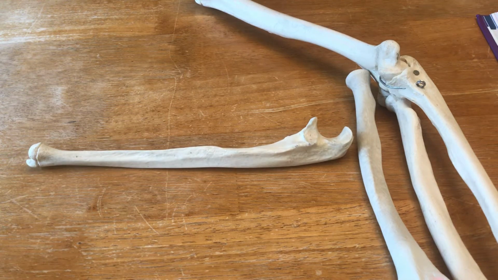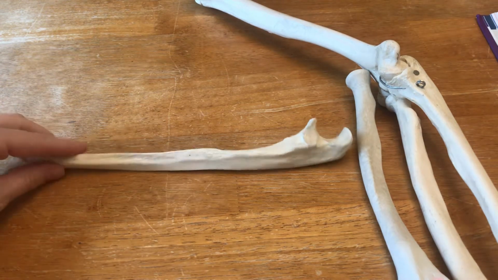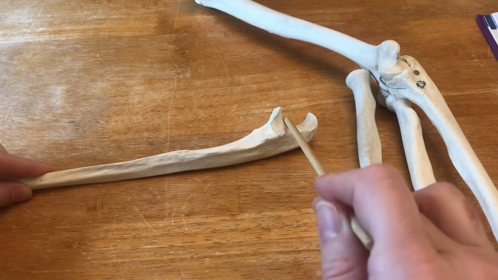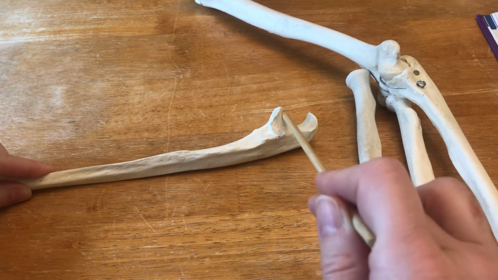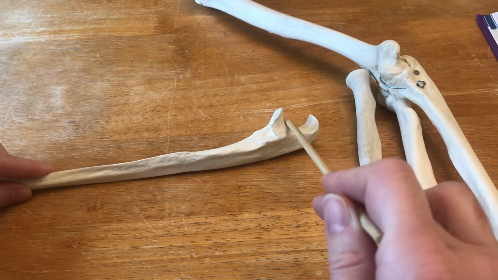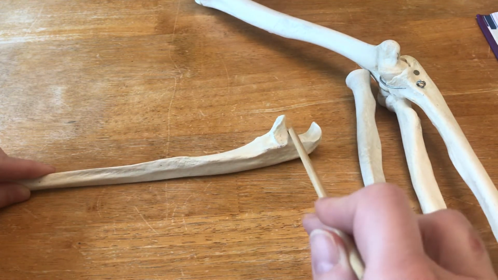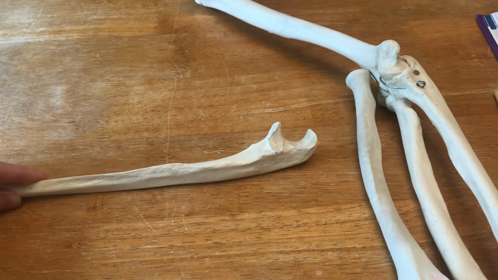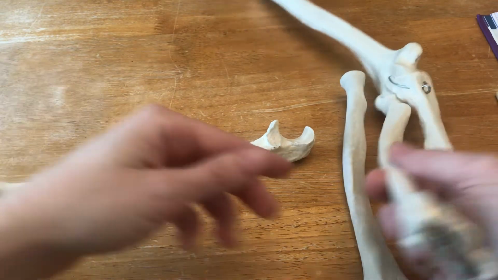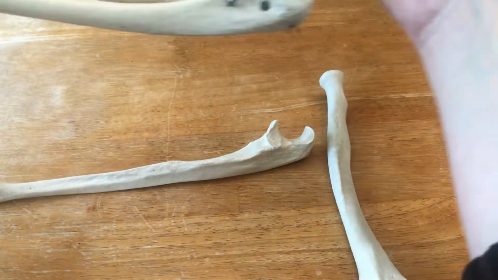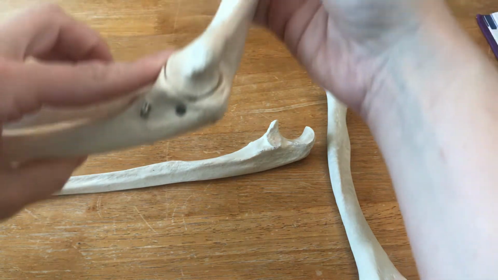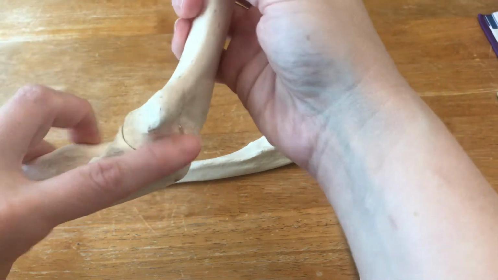Next, we are looking at the ulna. One easy way to remember this bone is you can see the trochlear notch here actually looks like the letter U, and that trochlear notch is going to articulate with the trochlea of the humerus, like we saw in the humerus video. So there you can see there's the notch.